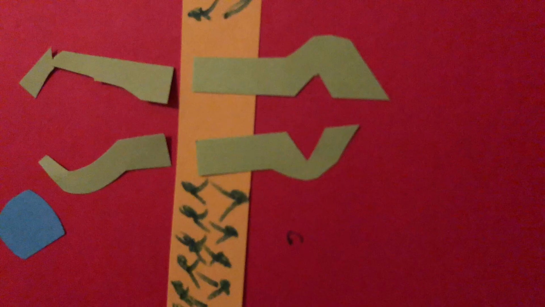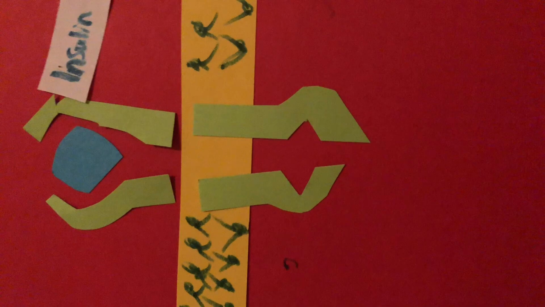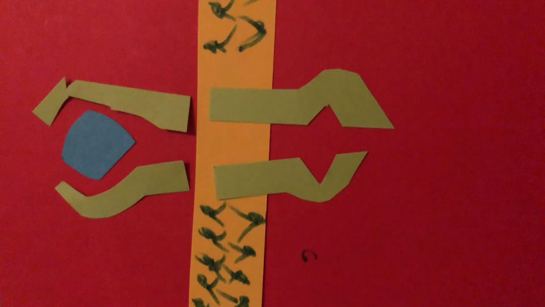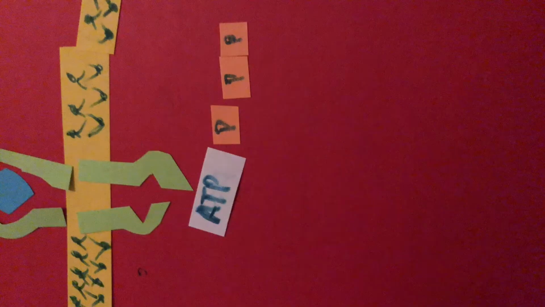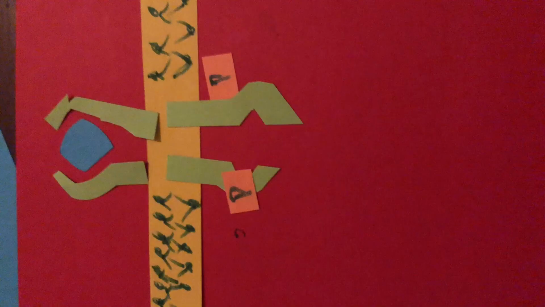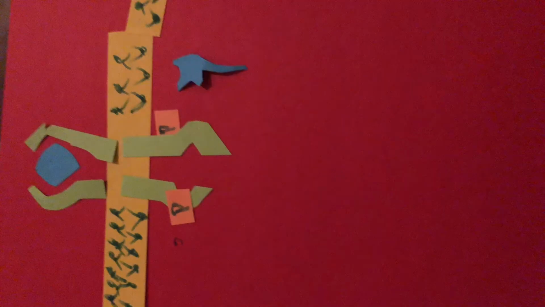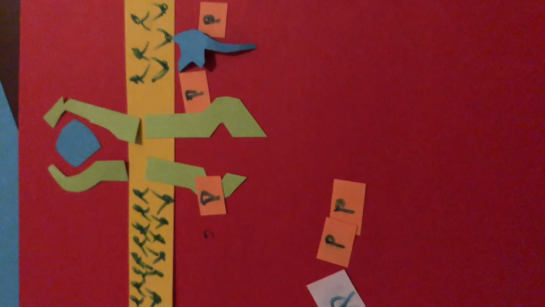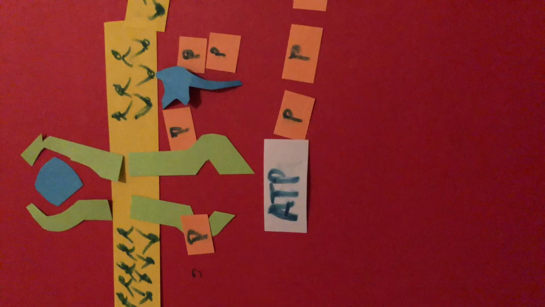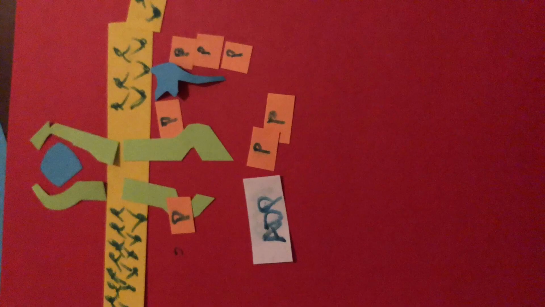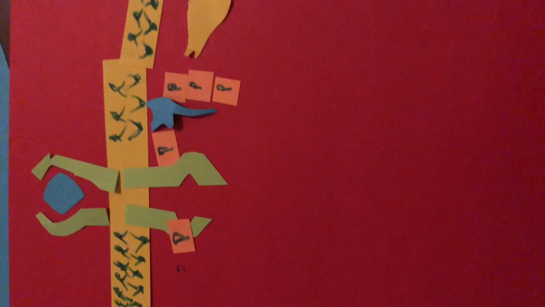Now I'm going to go through the steps of the signaling pathway. Insulin binds to the alpha subunit of the insulin receptor and transmits the signal to the beta subunits. The beta subunits have tyrosine kinase domains that activate to phosphorylate each other and other proteins. IRS1 binds to the phosphorylated tyrosine, which causes the phosphorylation of IRS1. The phosphorylated sites act as a binding site for PI3 kinase.